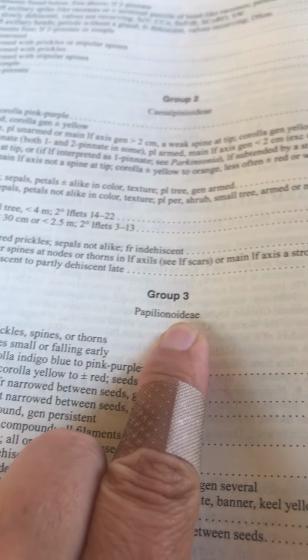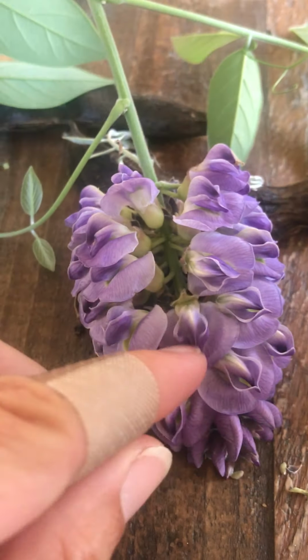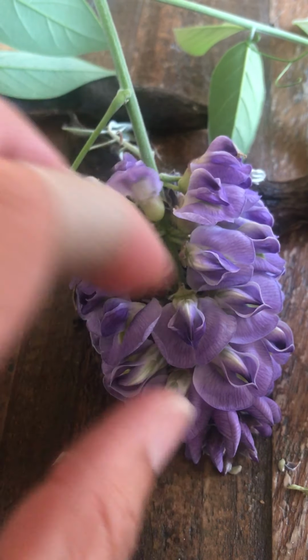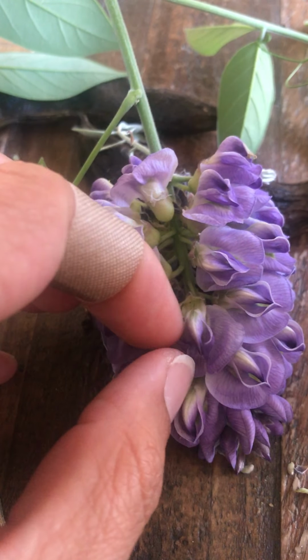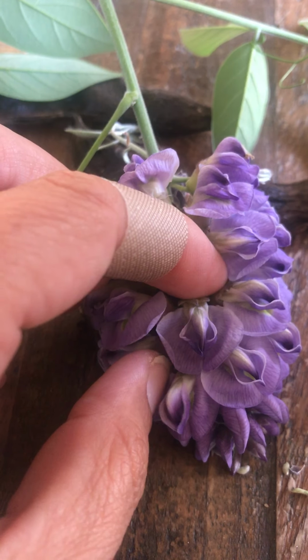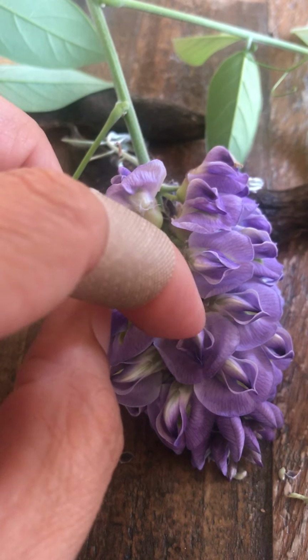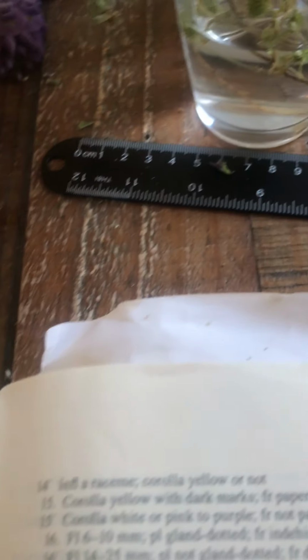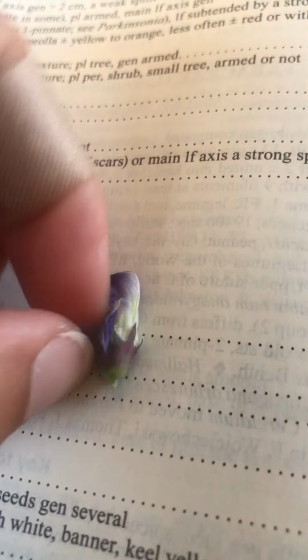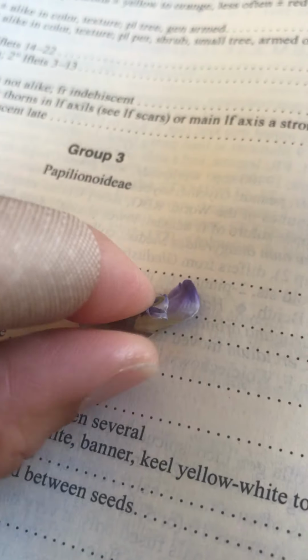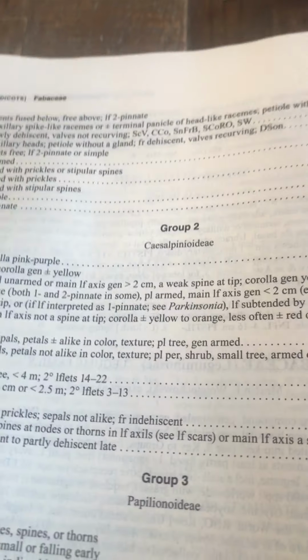Just so you know, we're in group 3, the Papilionoideae group, and we know this because we have the classic banner, 2 wings, and a keel with our flower. So I pulled a wisteria out of the garden, and you can see that because it's just such a nice big flower. So here's the banner in the back, here's the 2 wings, and here's the keel in front. And I dissected one so you could see that keel a little bit better, and what it looks like in that group 3 Papilionoideae group.